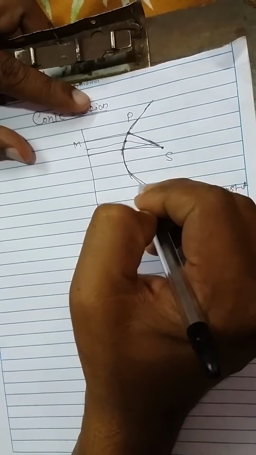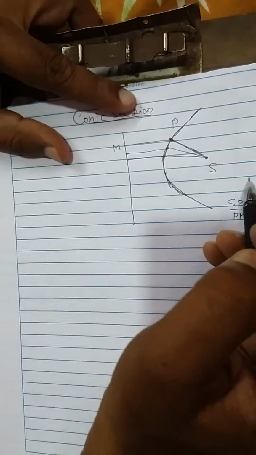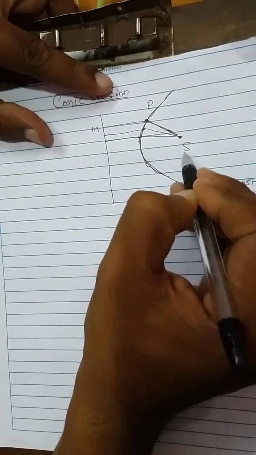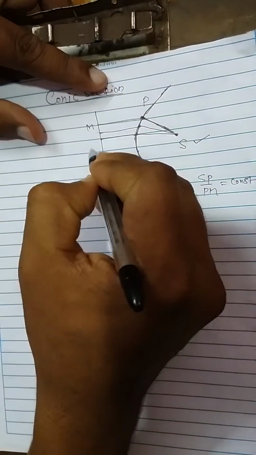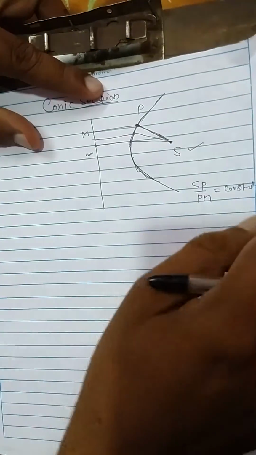So a conic section is the locus of a moving point which moves in such a way that the ratio of its distance from a fixed point, this one, and from a fixed line, this one, is always constant.